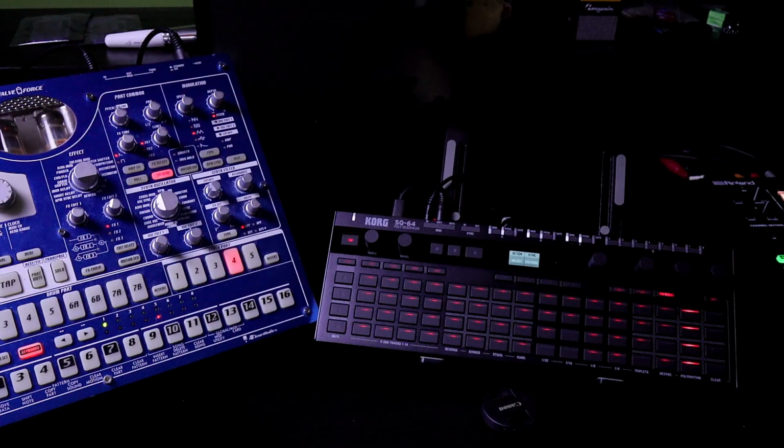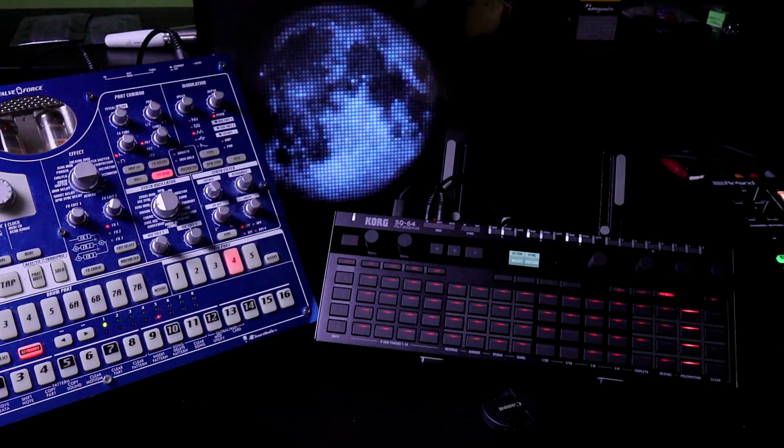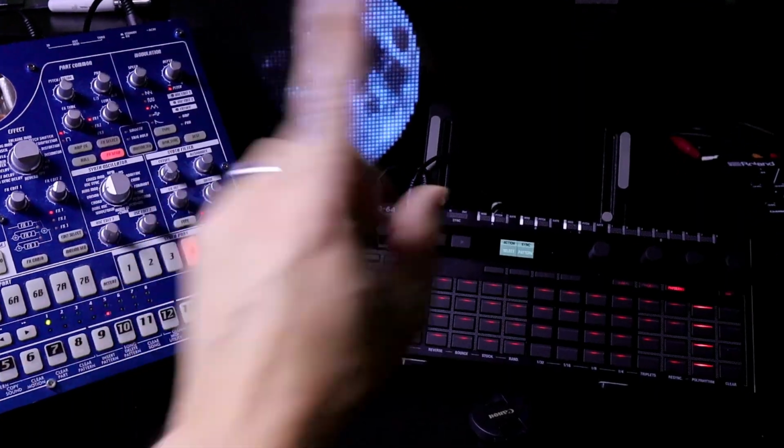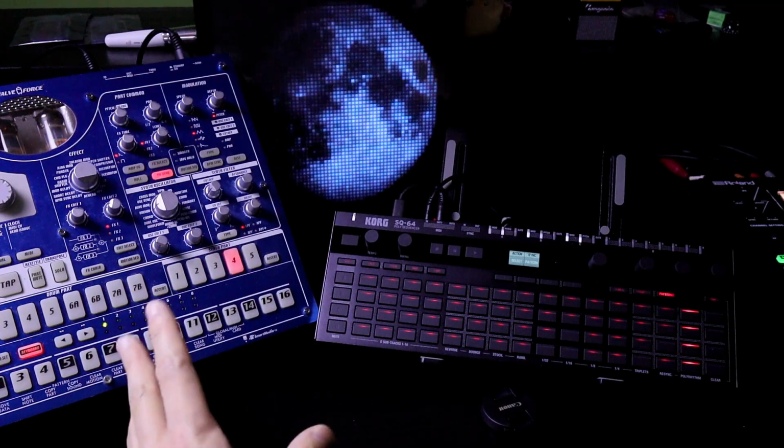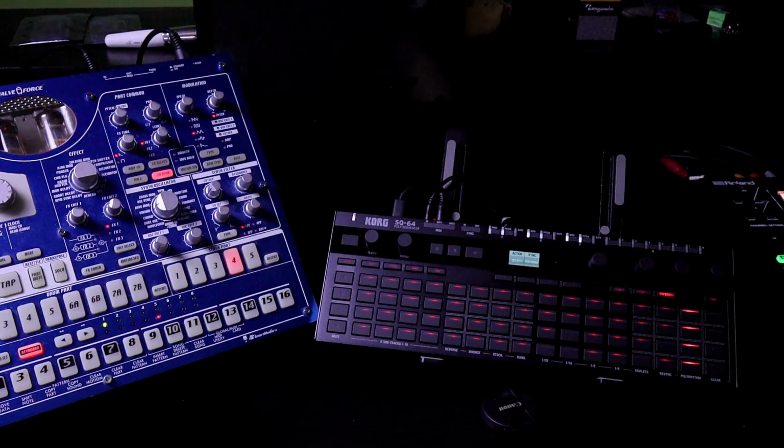The Korg SQ64 is a standalone MIDI CV sequencer. It does not generate sound. This time I have the MIDI out going through my Korg EMX1 Groovebox. The audio is sent to my Roland MX mixer and then through some effects.